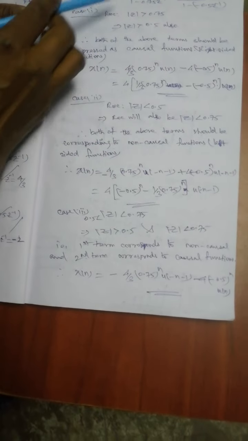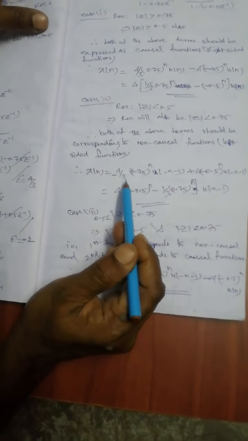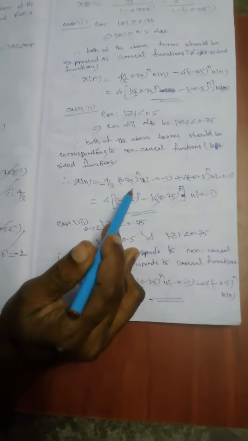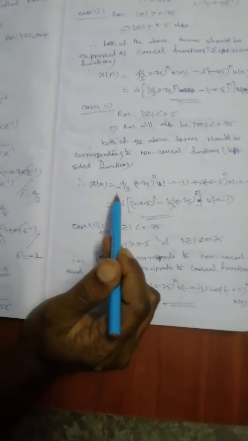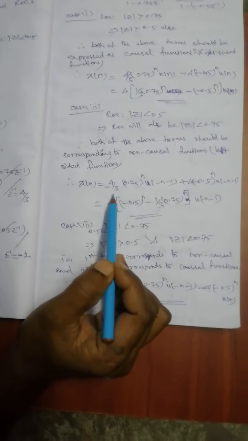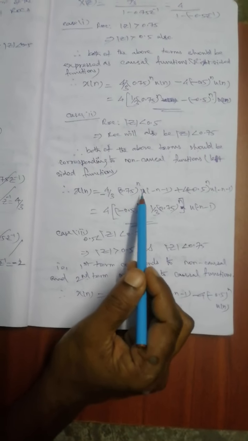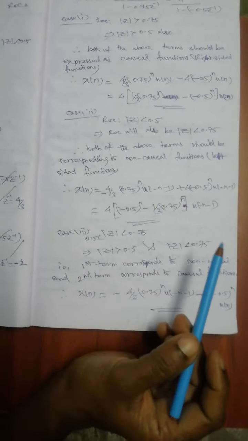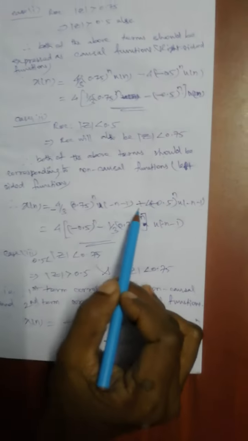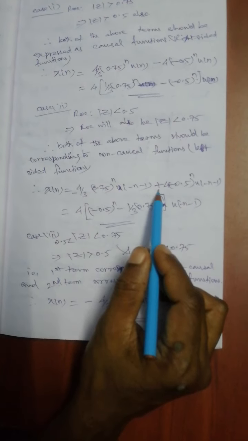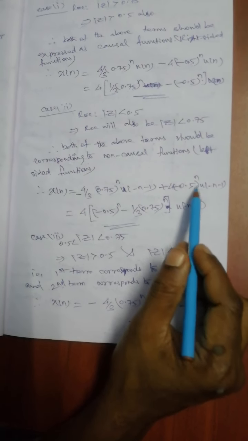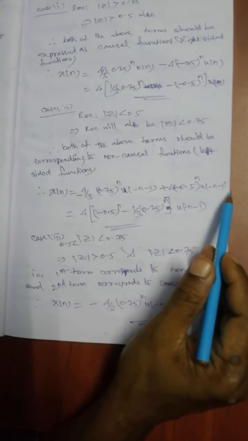So we include a minus of a power n into u of minus n minus 1. It is minus 4 by 3 into 0.75 whole power n u of minus n minus 1. Similarly, the second term, minus of minus, makes plus 4 into minus 0.5 whole power n u of minus n minus 1.